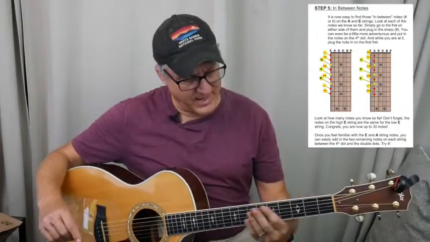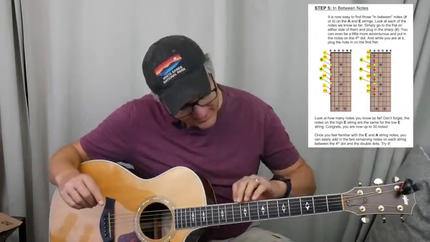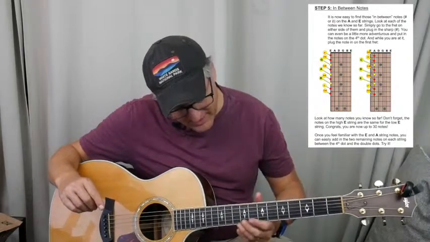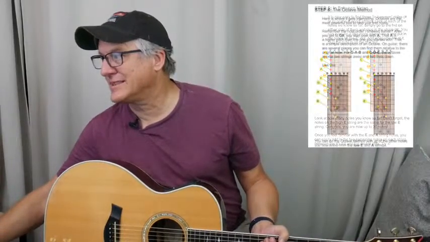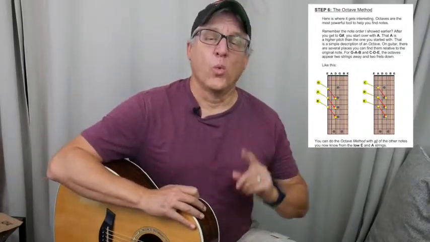So now we're starting to learn this dot here. And so we've got the A and the E string, and the E string up here. We still have 3 strings we haven't touched on, but we are going to go to step 6. We're almost at the end here. How can we be almost? Watch. We're going to use what's called the octave method.